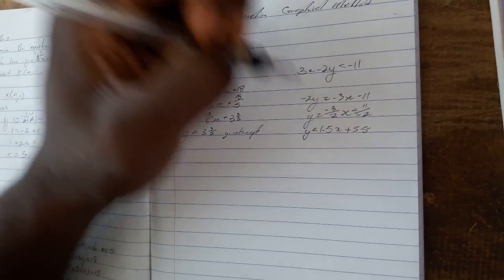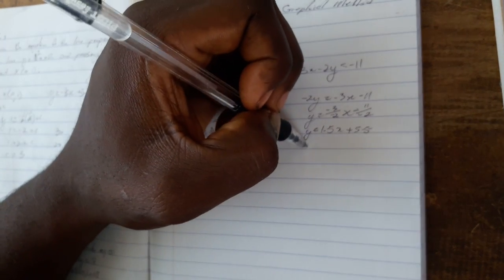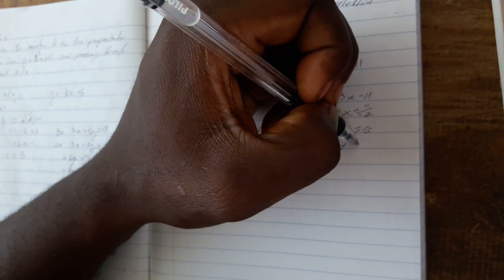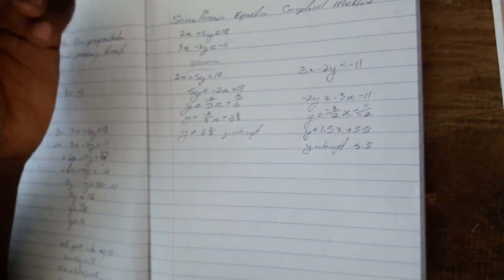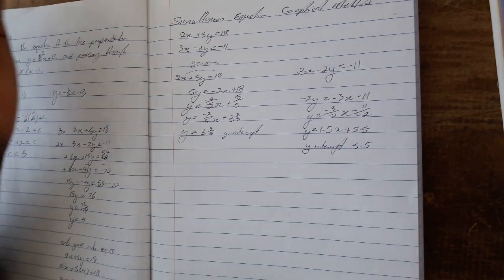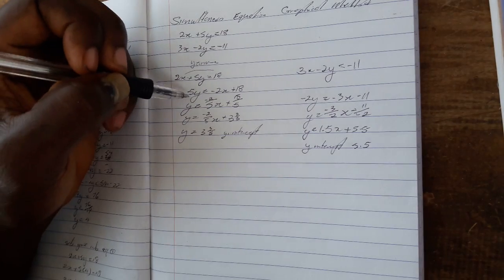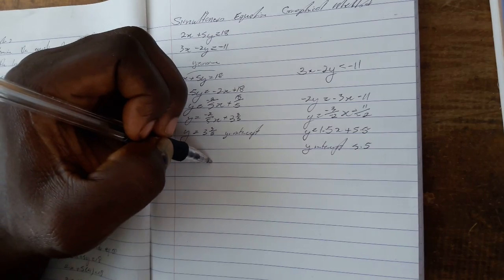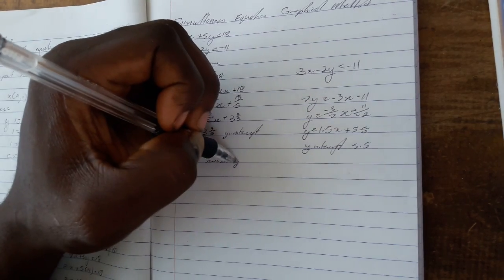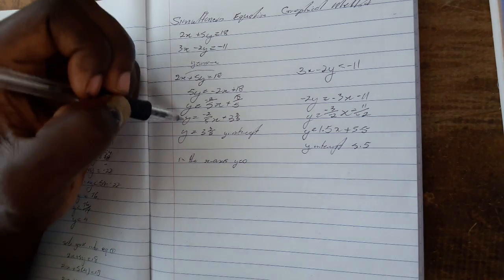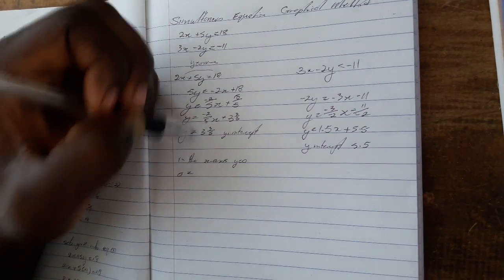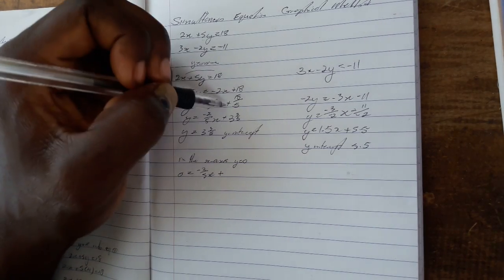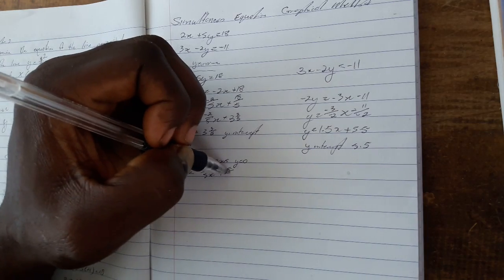This second line, line 2, will intercept the y-axis at 5.5. Good, so now we just need to find where each will intersect the x-axis. So on the x-axis, y is equal to 0. So we have 0 is equal to minus 2 over 5x plus, I want to put this back as 18 over 5.